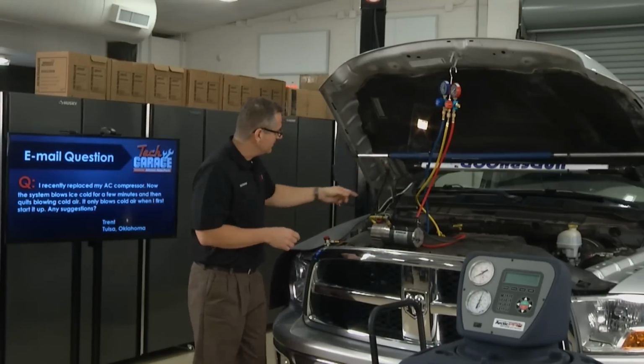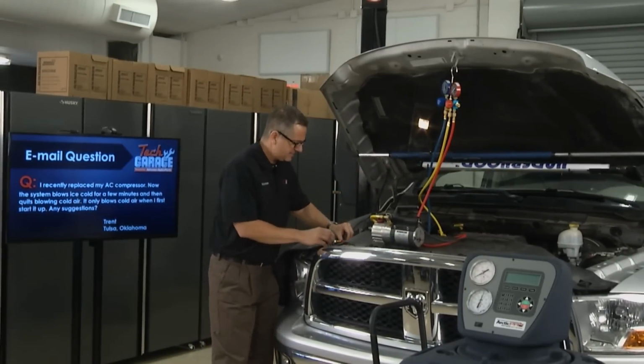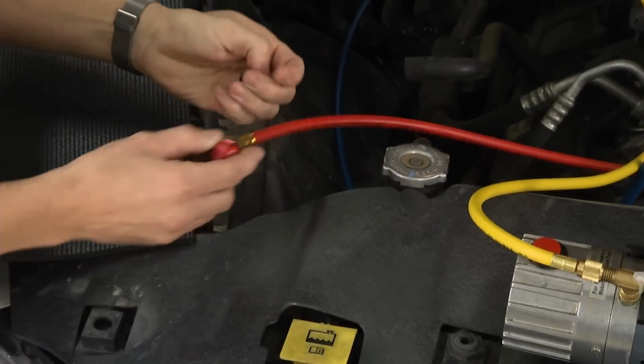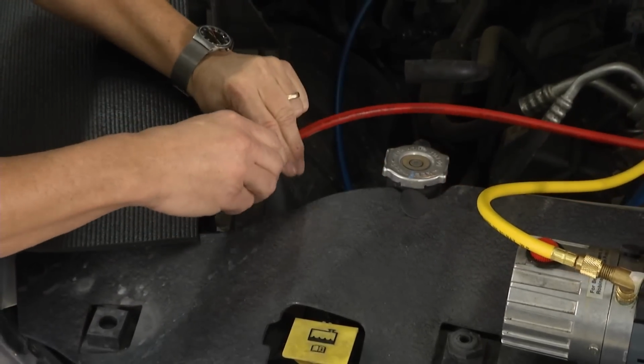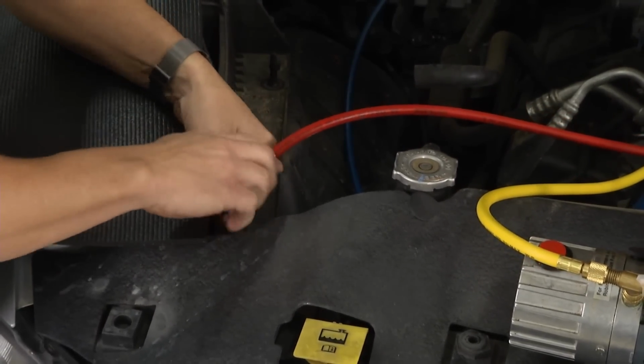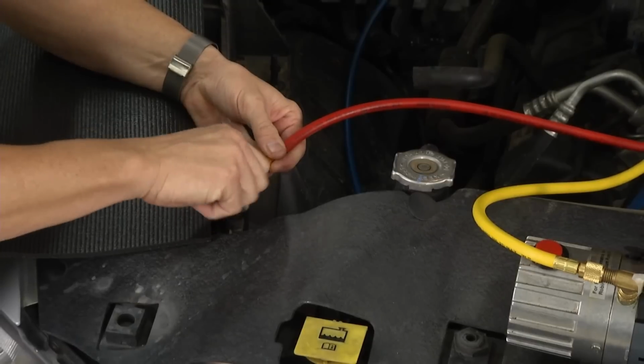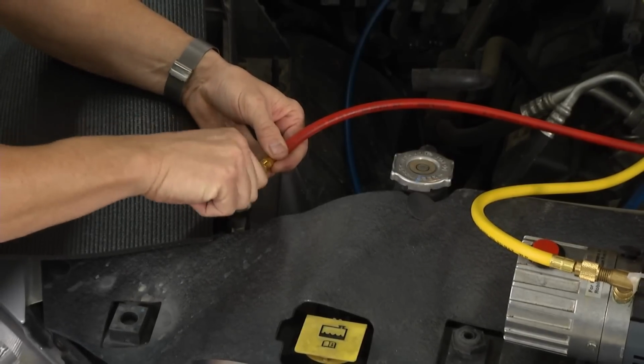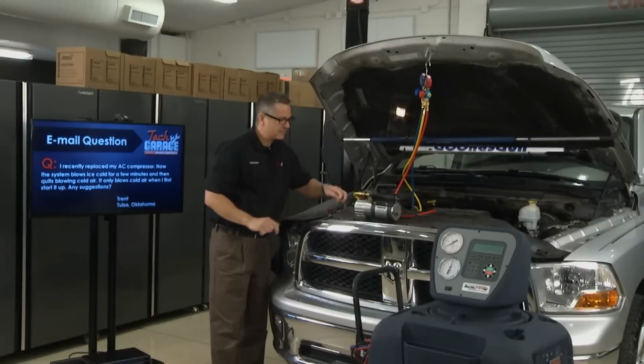I already hooked up the low side in the back of the truck here, and if I just take this off, I'm going to go ahead and hook up the high side. These are quick disconnect fittings. Come down here and pop it up, and then screw it down and open up the gauge. Now those gauge readings are going to tell us exactly what's going on.